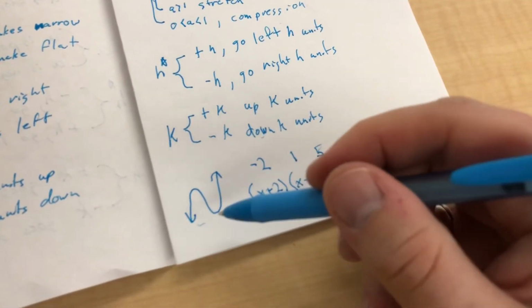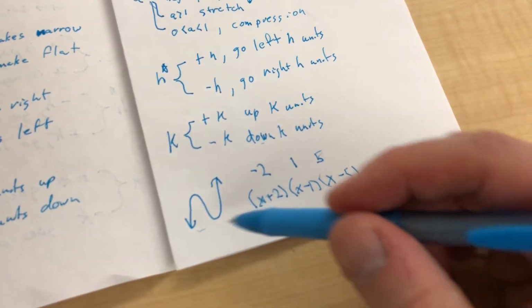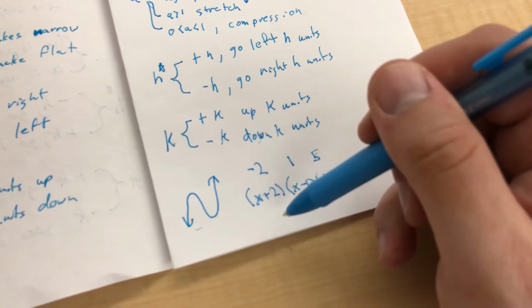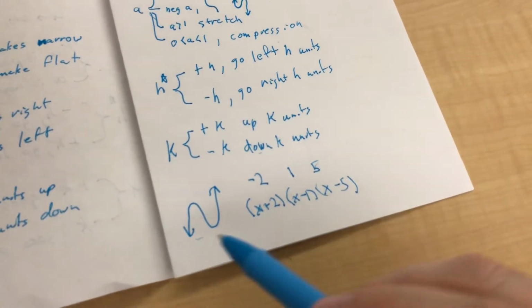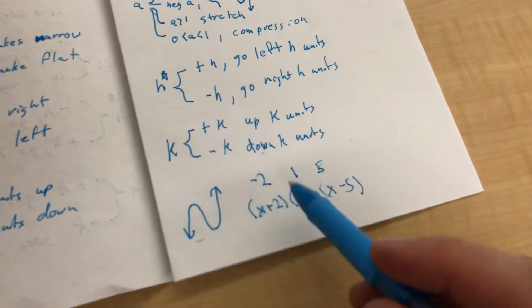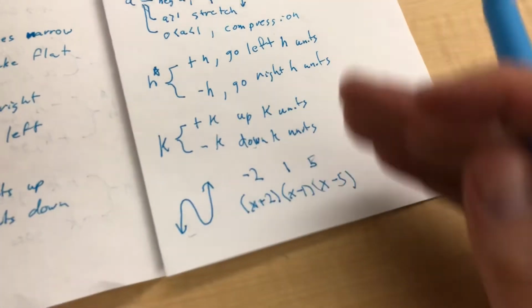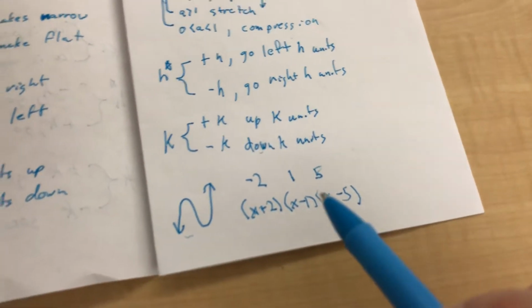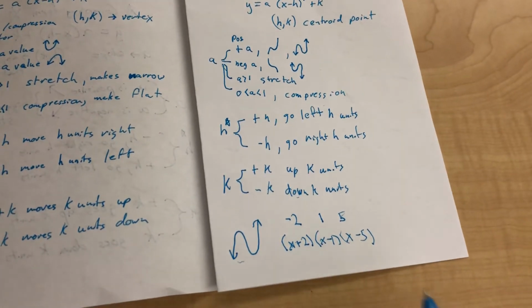So it would go up, then down, then up. If I change my a value out in front of it, I make that a negative, it would go down through -2, back up through positive 1, and back down through 5. You may have to further tweak that a value to make it flatten out to where you can see that little shape in what you're drawing, but that's going to be how you get this done.